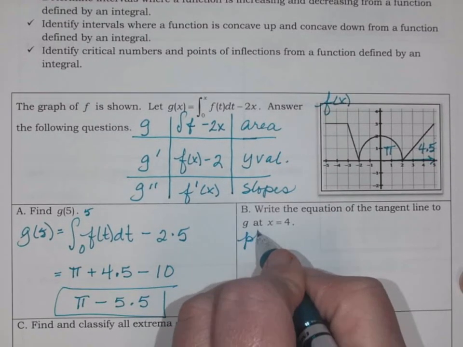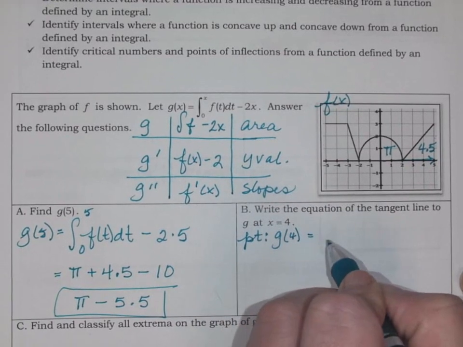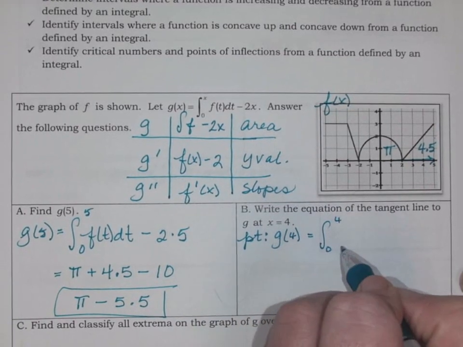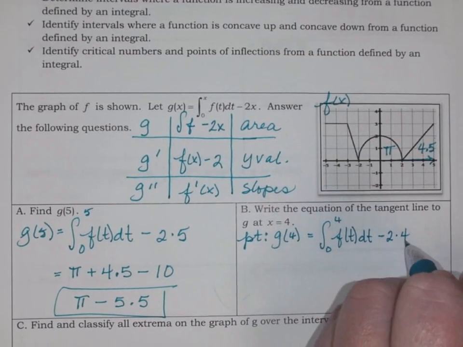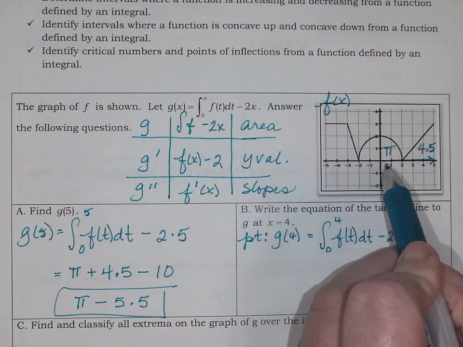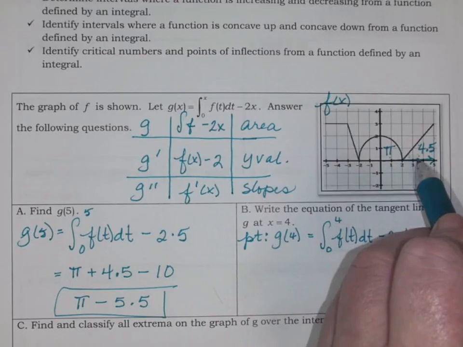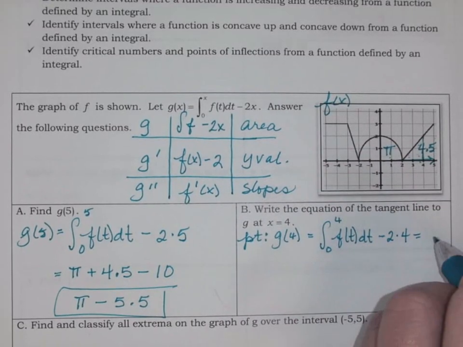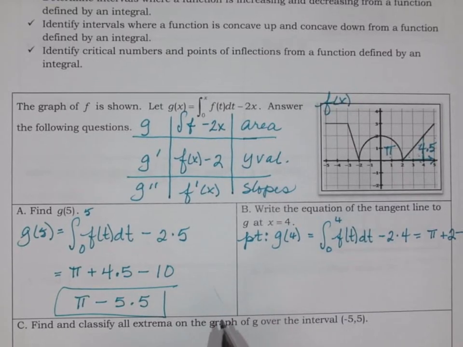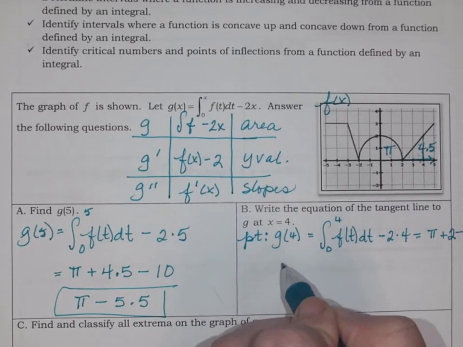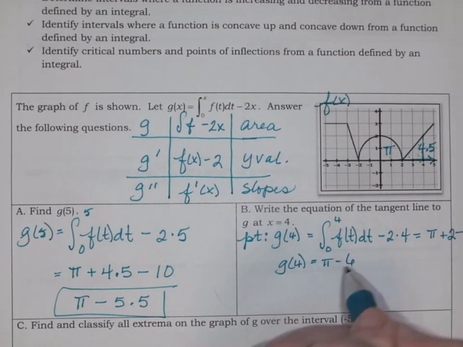All right, write the equation of the line tangent to g at x equals 4. So remember, we need our point and our slope. So our point is going to be g of 4, which is going to be the integral from 0 to 4 of f of t dt minus 2 times 4. Okay, so the integral from 0 to 4 now, it's going to be pi, and this piece is only going to be 2 because we're only going to 4. So it would be pi plus 2 minus 8. 2 times 4 is 8. So that would be that g of 4 is equal to pi minus 6.